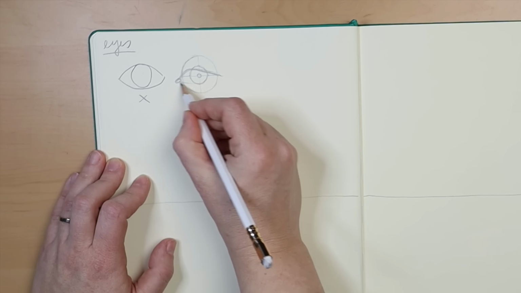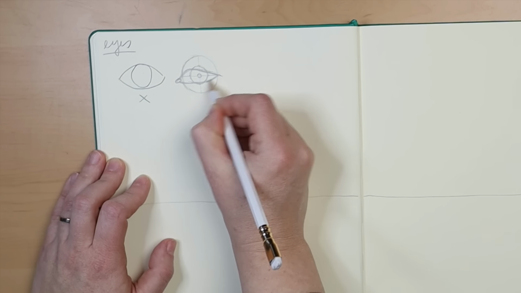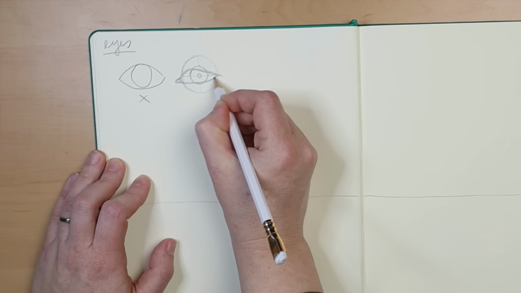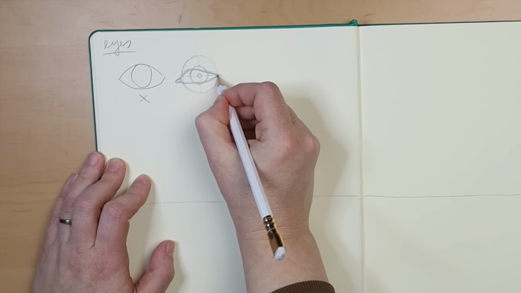Keep this rounded form in mind when drawing the upper and the lower eyelid over the sphere. On one side, there's a tear duct sitting just outside the ball shape, while on the other side, the eyelids connect right at the edge of the sphere.